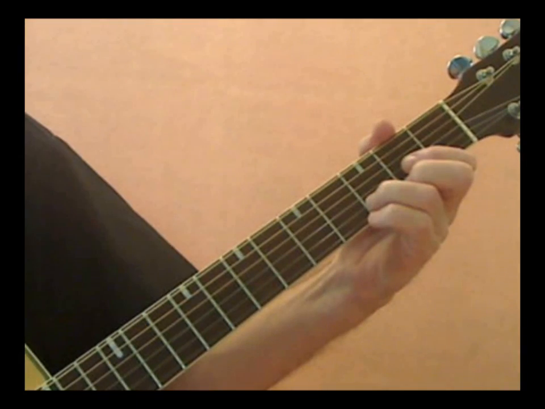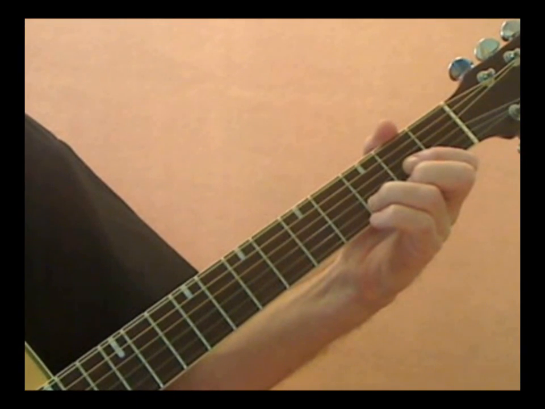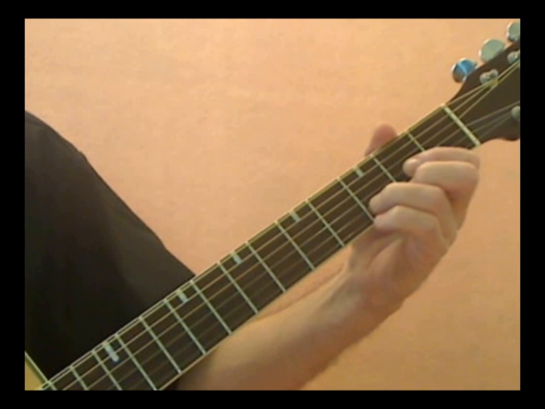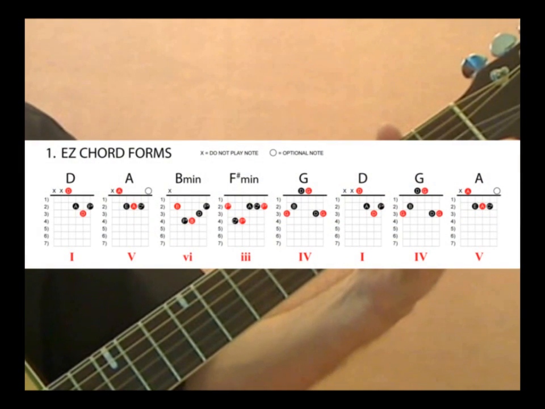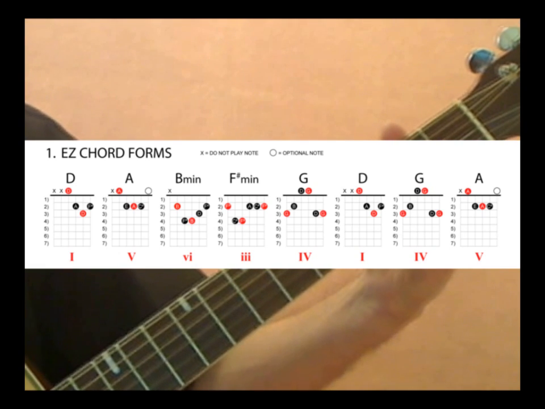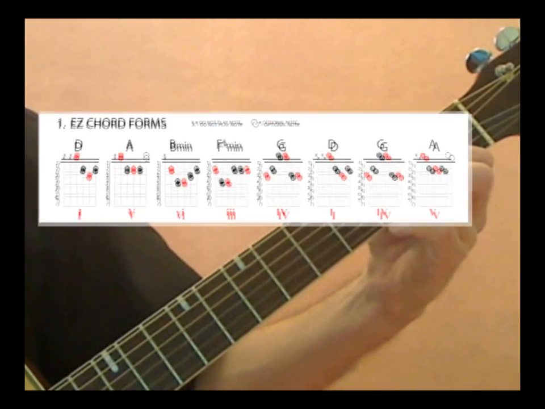There are 56 measures in the song, and that phrase of the bass line is 2 measures, so it repeats itself 28 times. Well, let's move on to playing the basic chord structure. For those of you who have downloaded the ebook, this is a great time to turn to page 2, and we're going to look at the EZ chord forms. Now what we're going to do is strum the chord once per quarter note.